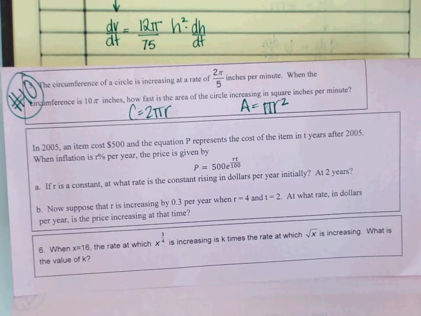Yes, sir. 2 pi dr/dt. And then that dr/dt you're going to be able to solve for, which is the second part of the question.